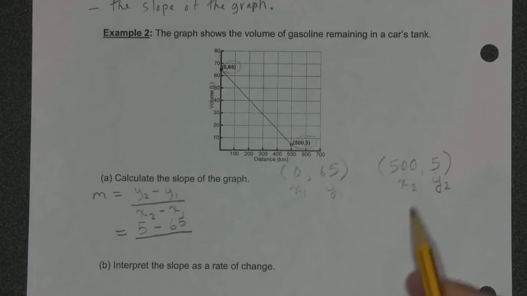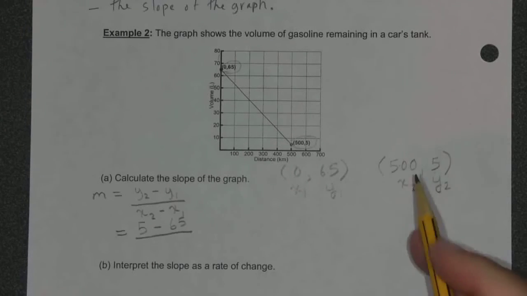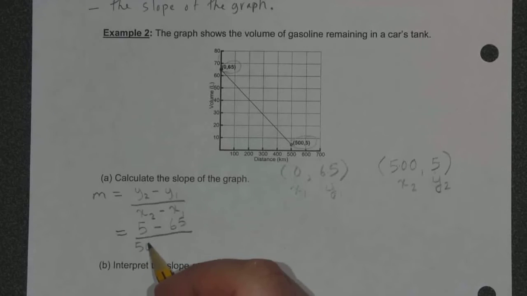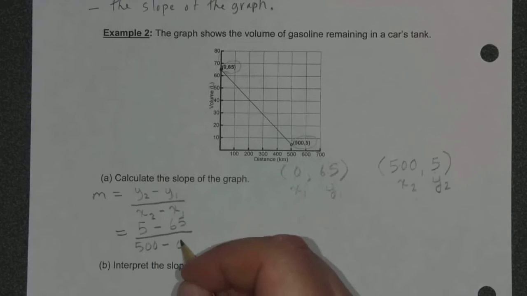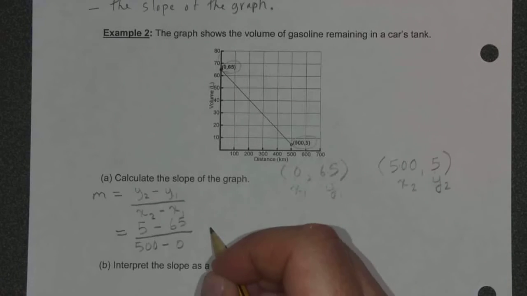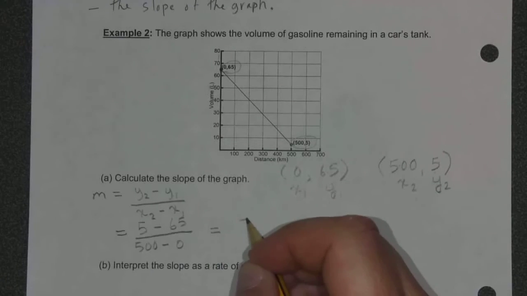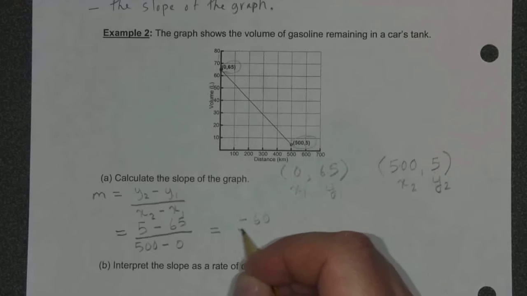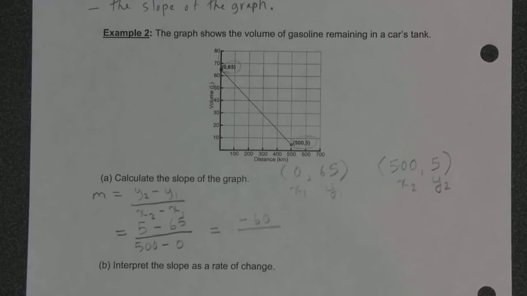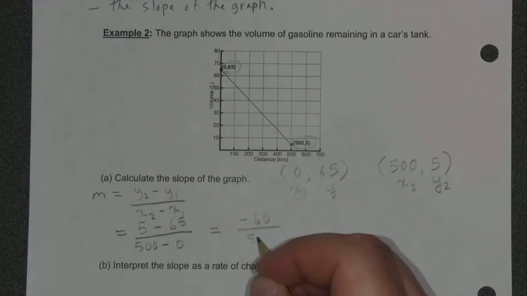Over x2, 500. Drop the subtraction. x1, 0. And now we're going to solve our numerator, negative 60. Solve our denominator, 500.